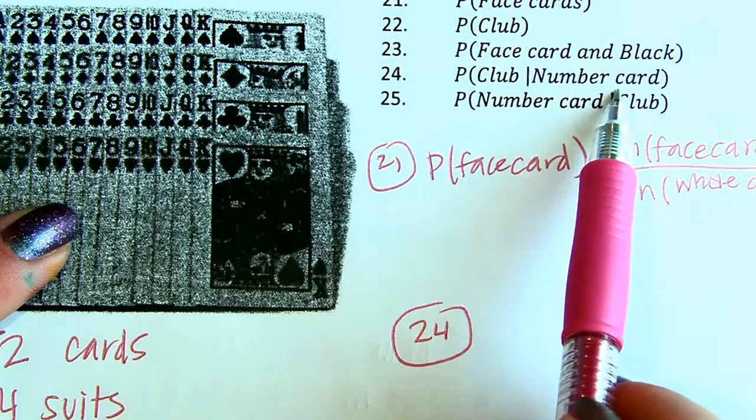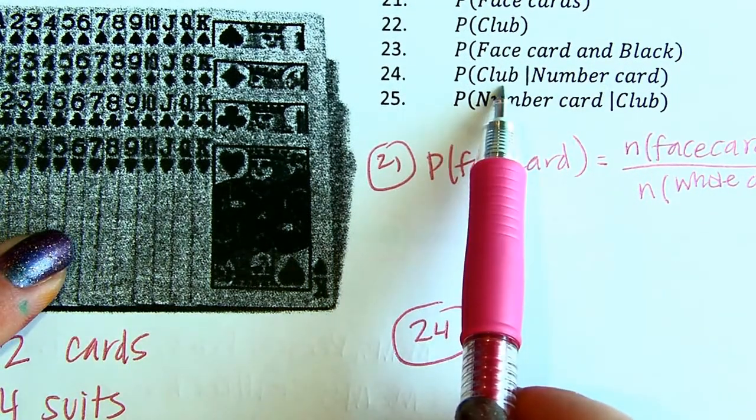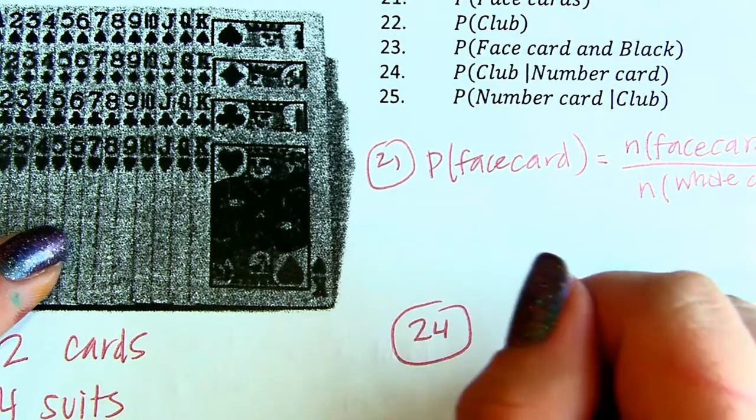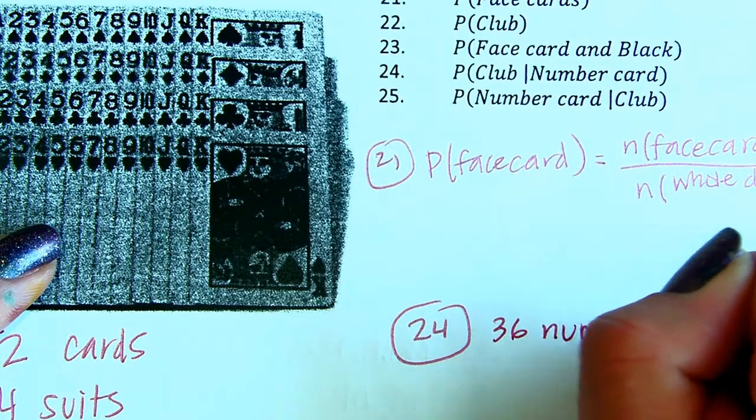Of those number cards, how many are clubs? So I have 36 number cards. 9 are clubs.